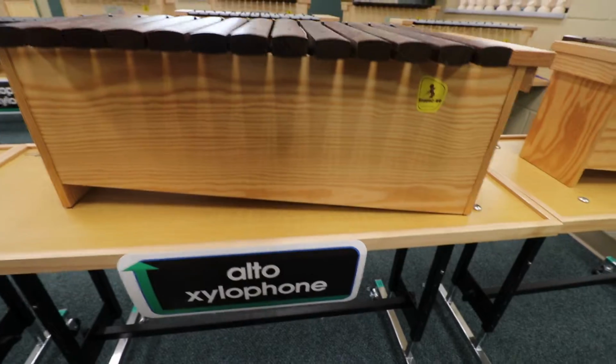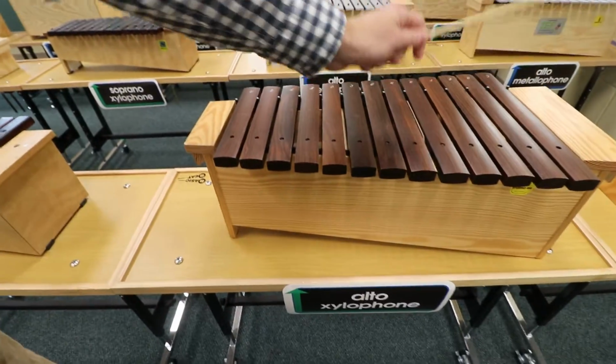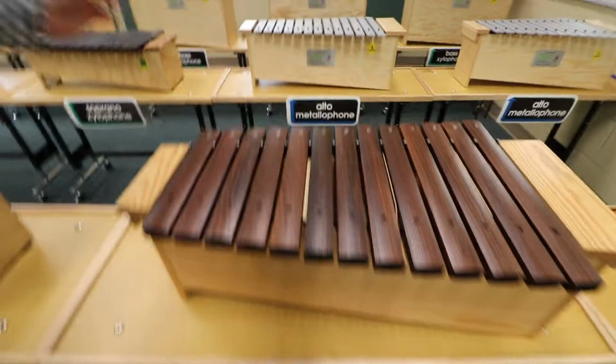Now let me show you an alto xylophone. An alto xylophone is a little bit bigger and therefore a little bit lower than a soprano. This is an alto xylophone. And now for everyone's favorite, the bass xylophone. These ones are big.